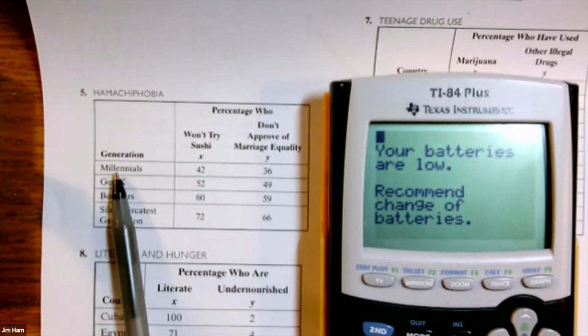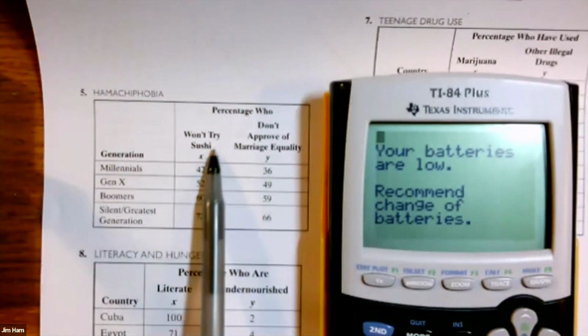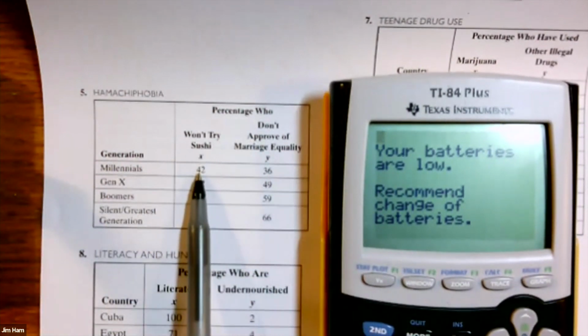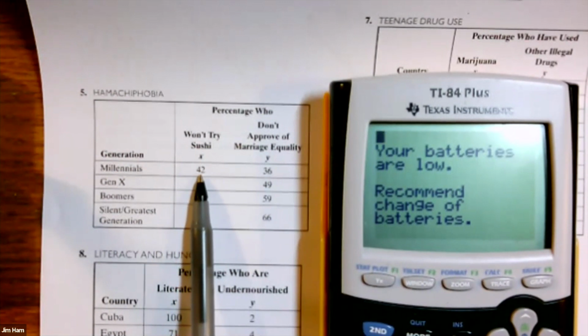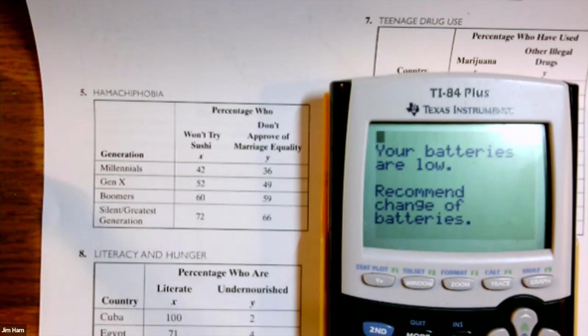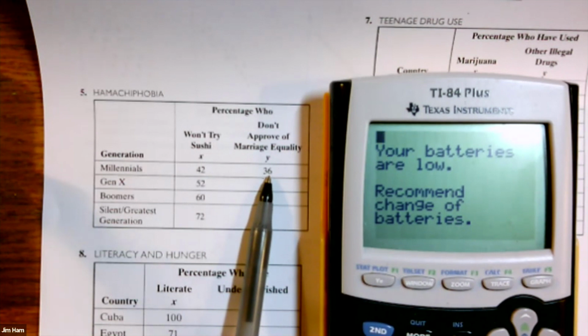They asked 2 questions. They said, would you try sushi? And 42% said never, won't try it. Don't like it, won't try it. Well, that means 58% said yes, they would try it. And then the other question they asked is, do you approve of marriage equality?